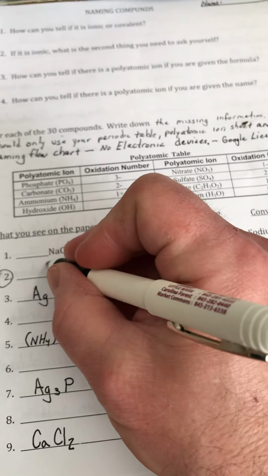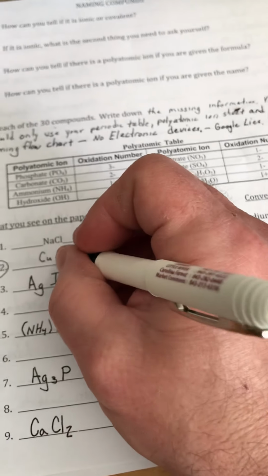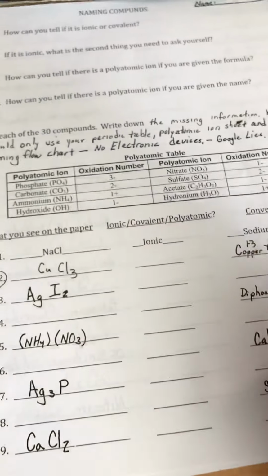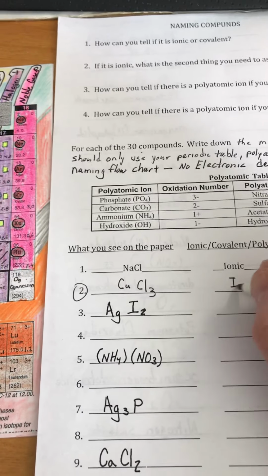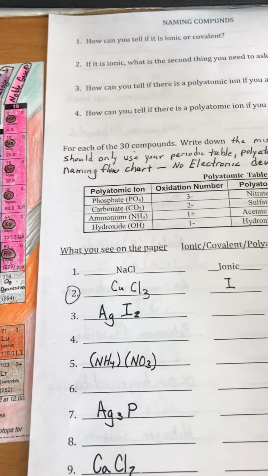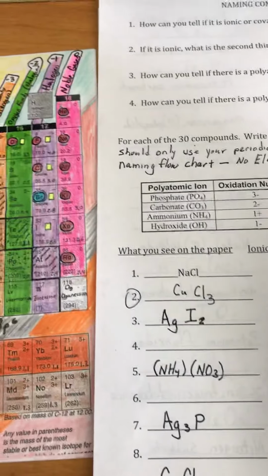So the formula is going to be copper, and we're going to need one of those, and we're going to need 3 chlorines. So it's copper 3 chloride, and of course that is a metal plus a non-metal, so it's ionic. And of course copper is a transition metal. So we look at the next one. Silver. Silver is also a transition metal.